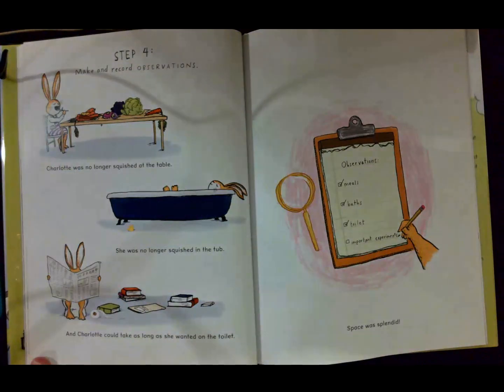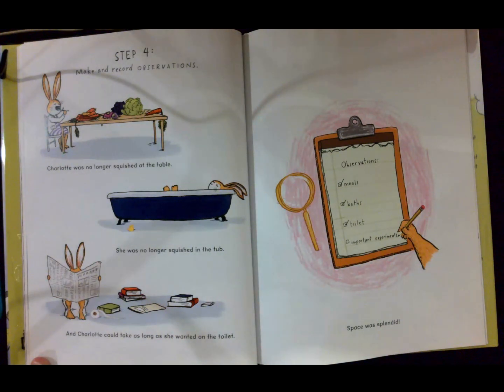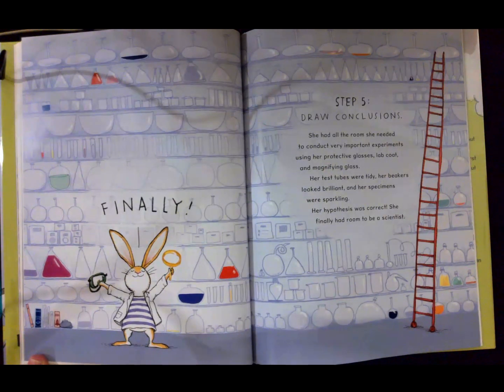Step 4. Make and record observations. Charlotte was no longer squished at the table. She was no longer squished in the tub, and Charlotte could take as long as she wanted on the toilet. Space was splendid. Finally! Step 5. Draw conclusions.